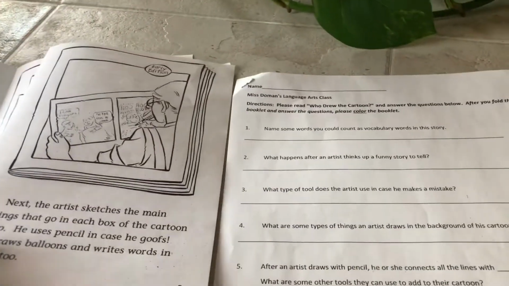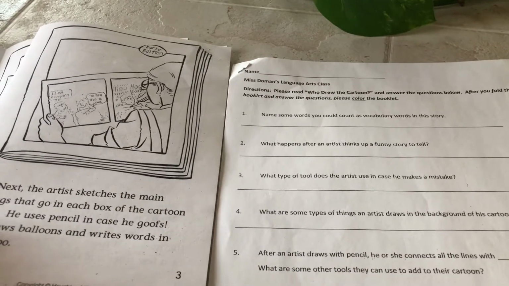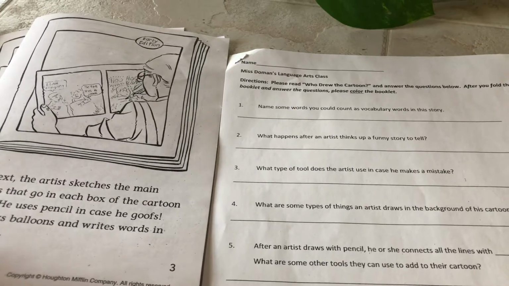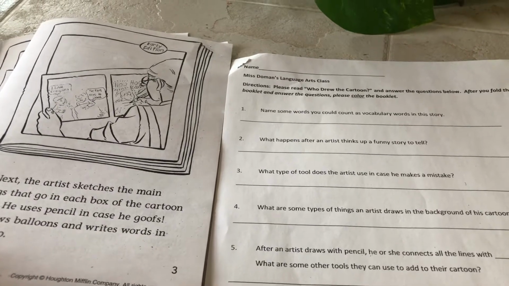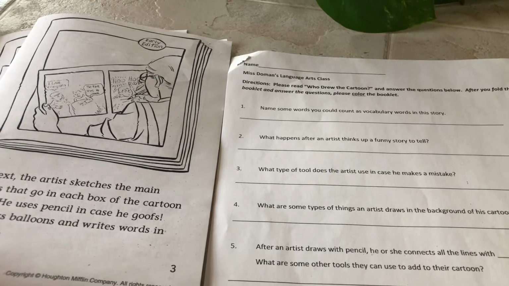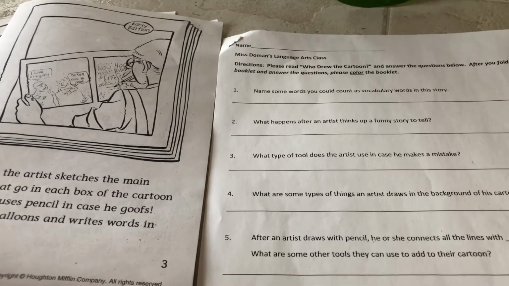What type of tool does the artist use in case he makes a mistake? You could find that answer on page 3.